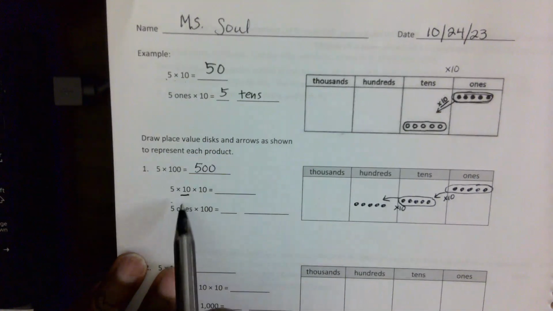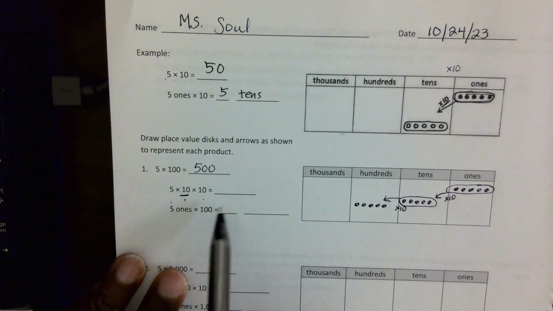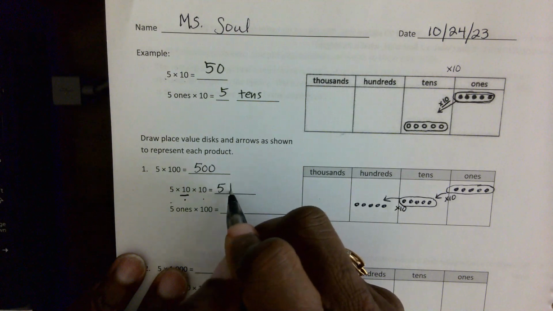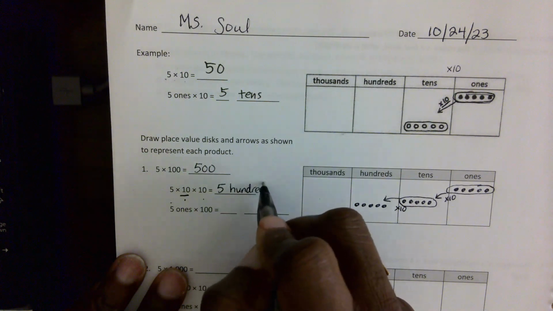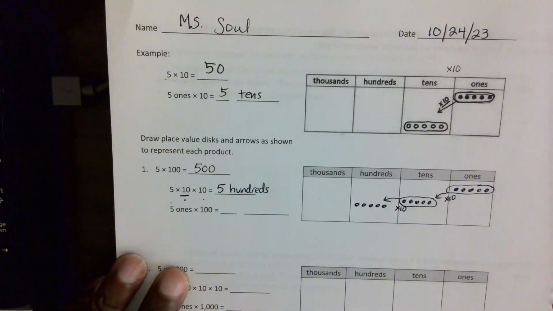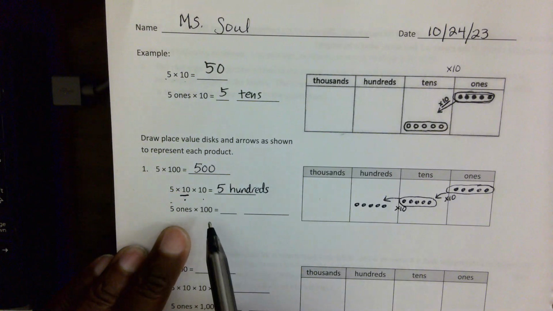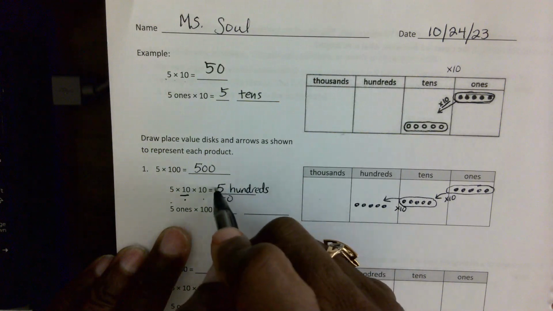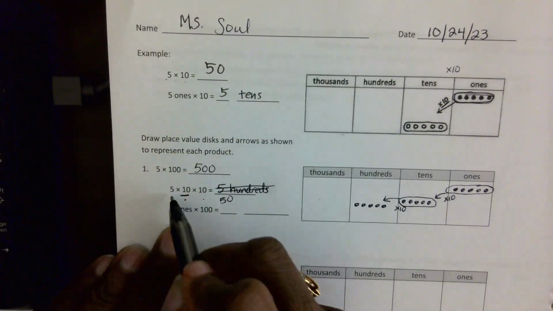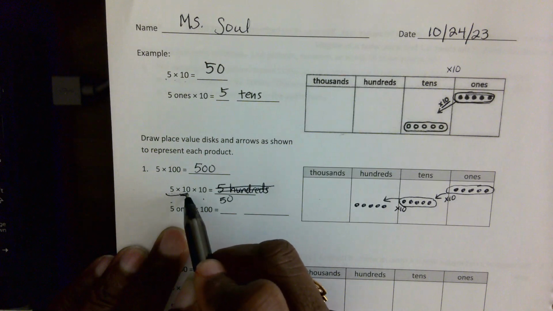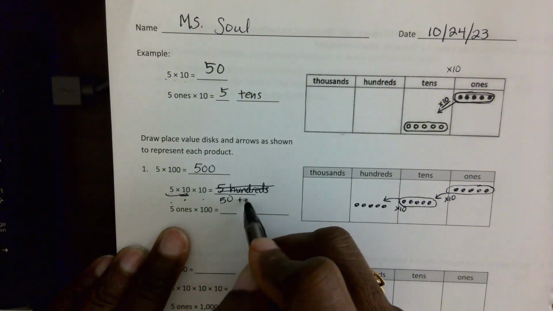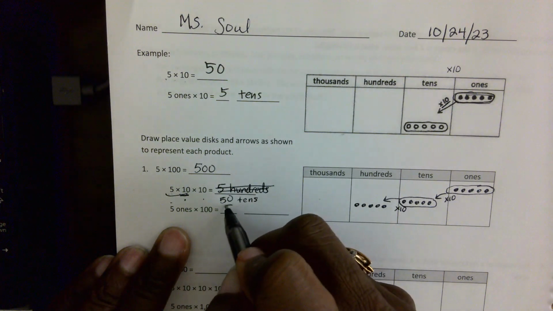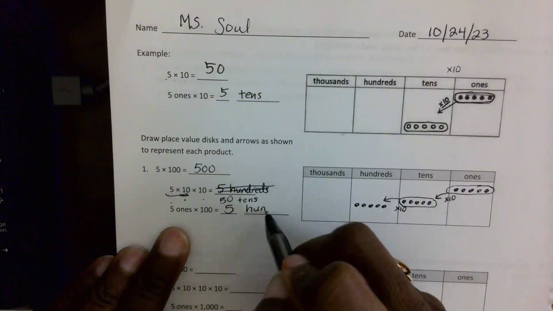So 5 times 10 times 10, of course, is equal to 5 hundreds. So it's actually equal to 50 tens. Okay, I'm going too fast here. So at first it's 5 times 10 and 50 tens. And we all know that 50 tens is therefore equal to 5 hundreds.